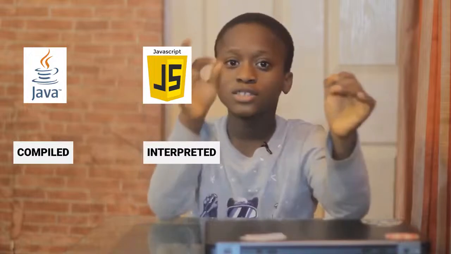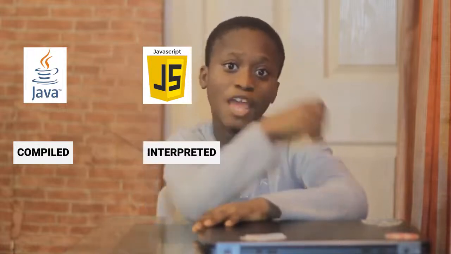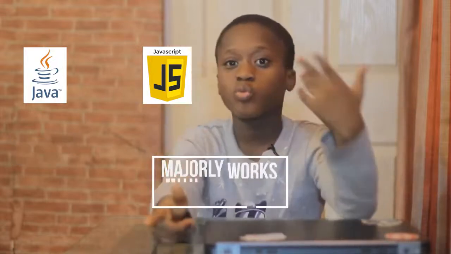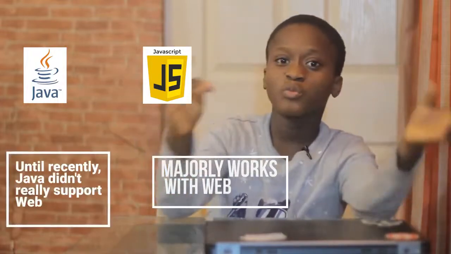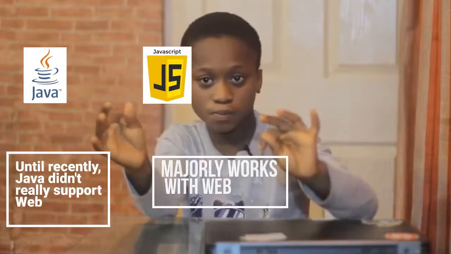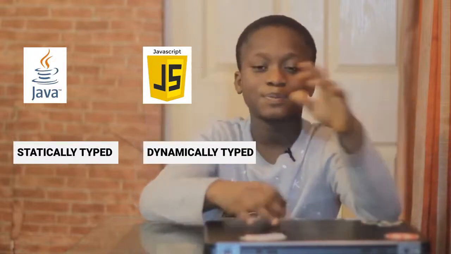Java is compiled, JavaScript is interpreted. Java runs on the Java virtual machine with bytecode, and then the compiler helps you present what you want it to do. And JavaScript works with the web, HTML and CSS, while Java does not really work with the web that much. What's another difference? Java is static and JavaScript is dynamic.